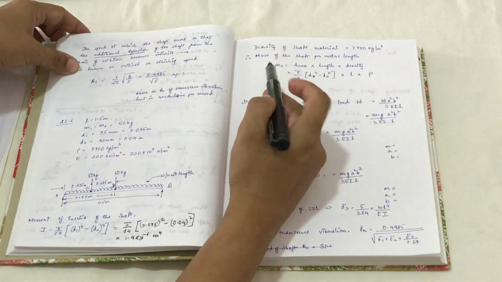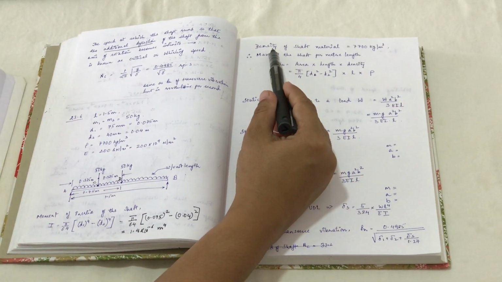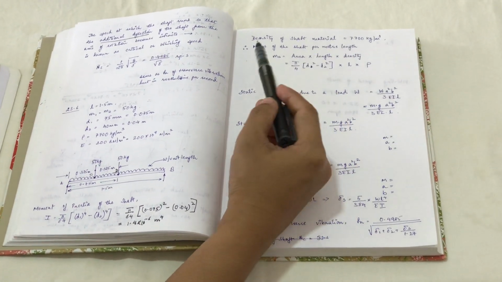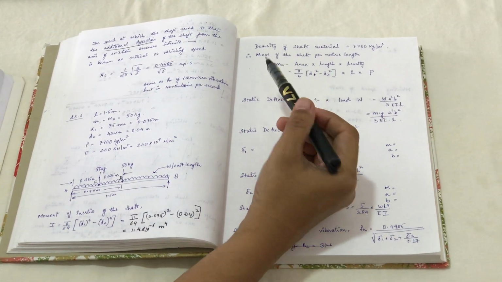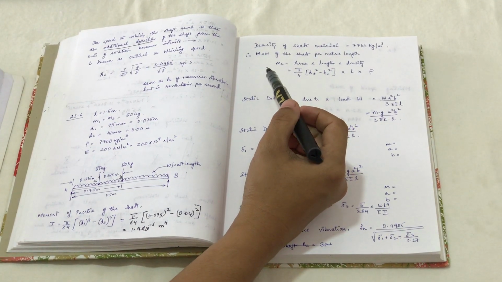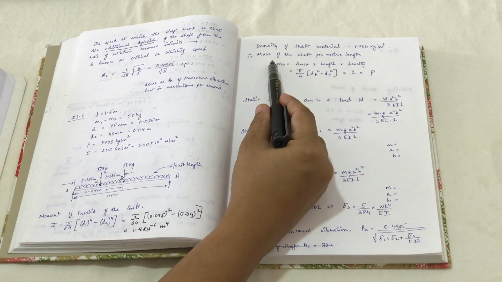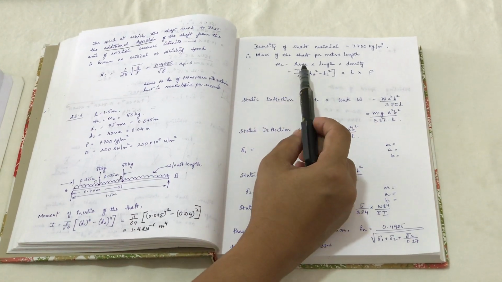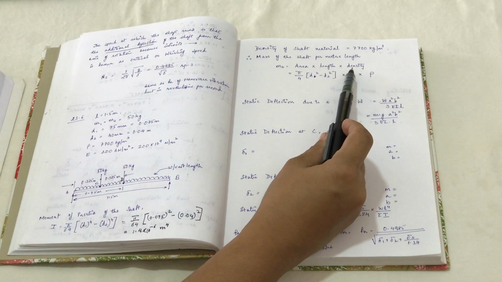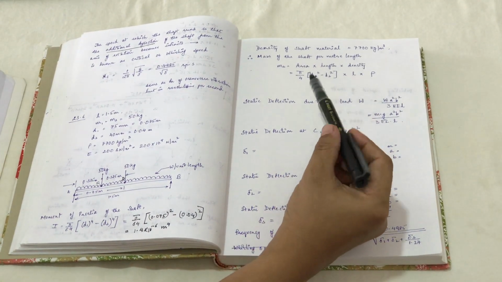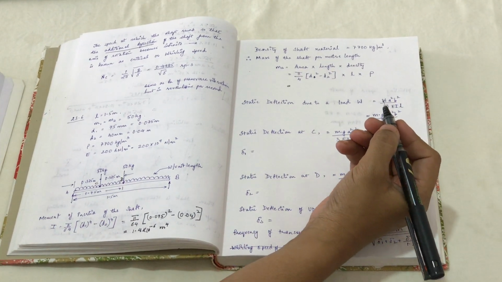So we've calculated the moment of inertia. Now density of the shaft material is given. We should calculate the mass of the shaft. So note, the weight of the shaft is not given, mass is also not given, but density is given. So you can calculate the mass of the shaft by multiplying area, length and density. This is also very familiar because in strength of materials class we have learned how to calculate the mass of the shaft.